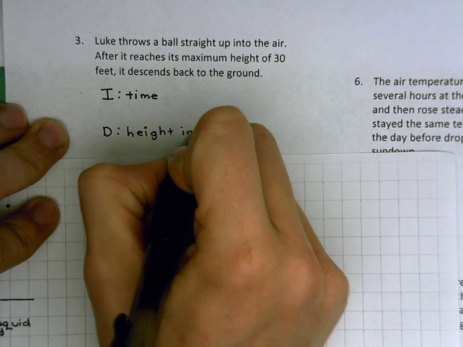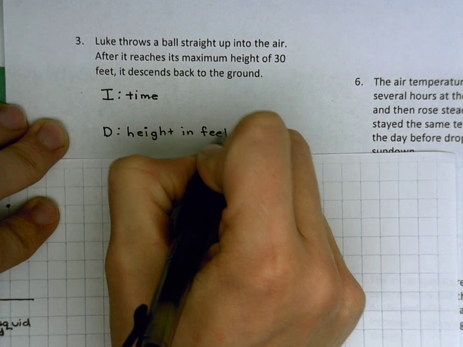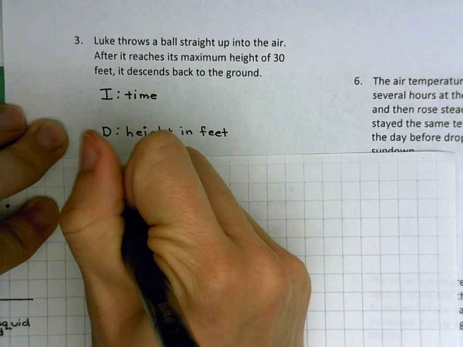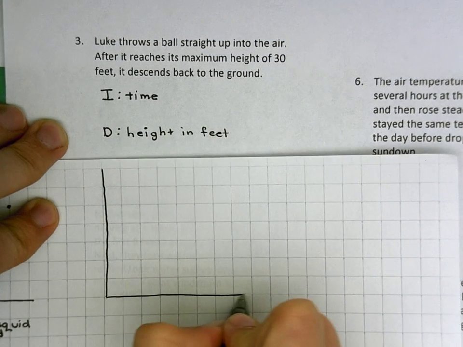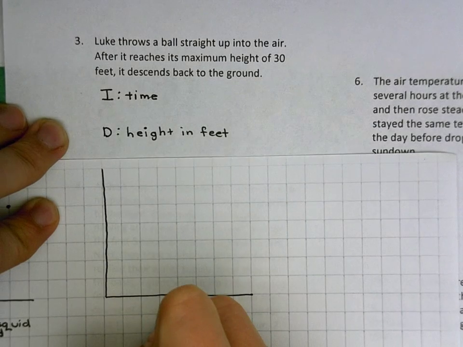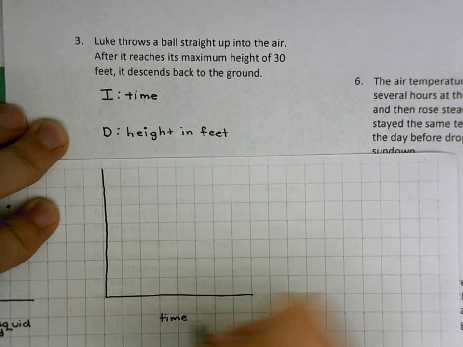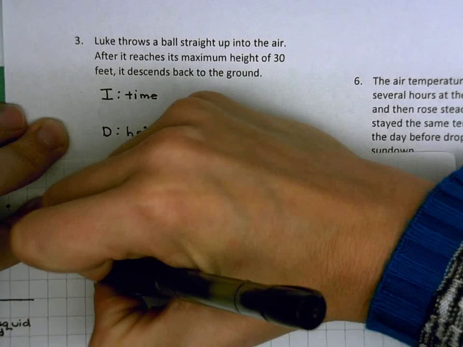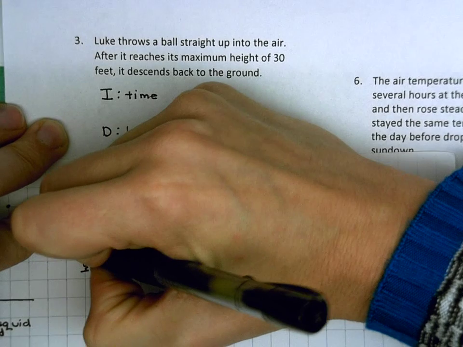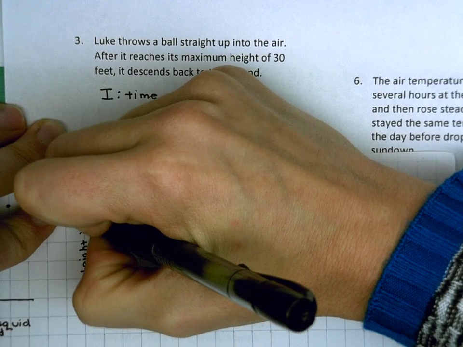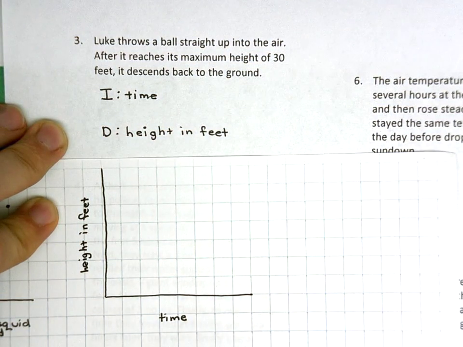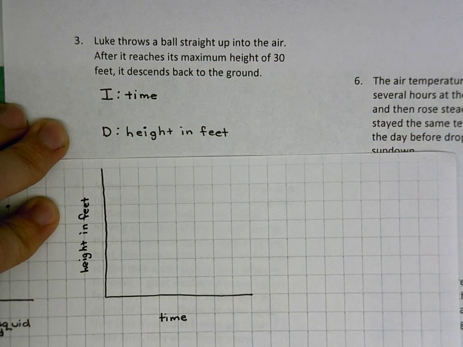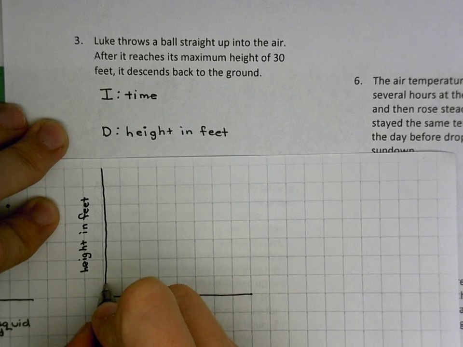So let's go ahead and come to our graph. We're going to go ahead and graph our story graph. Remember, independent goes on the x-axis, so time is going to go down here. Dependent goes on the y-axis, height in feet. And then we have to imagine what would happen. At time t equals 0, where's my ball? Well, my ball would be sitting in Luke's hand, right? And so it would be maybe here.